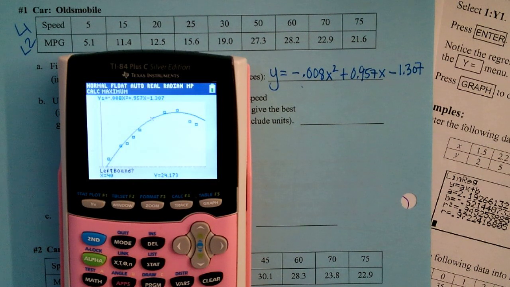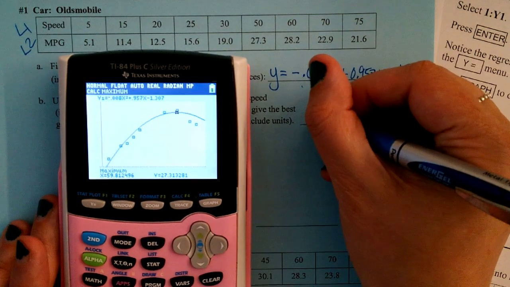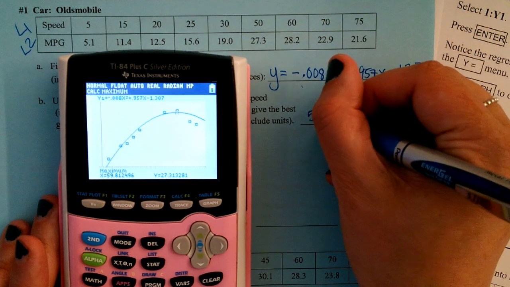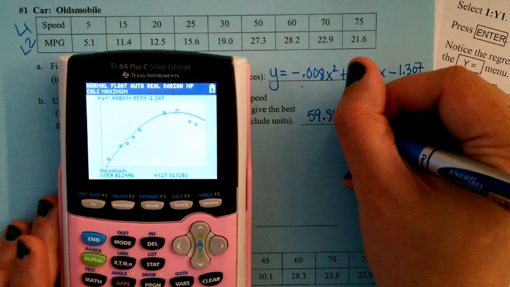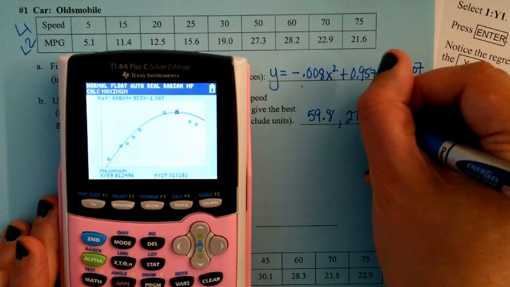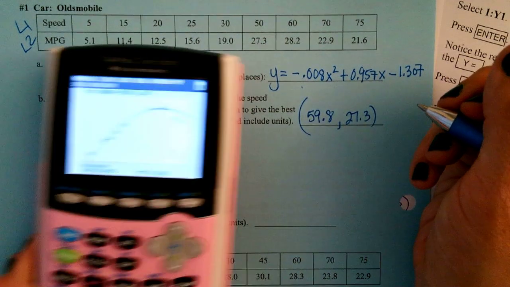Am I on the left-hand side of the maximum? Yes. Scroll past the maximum to the right-hand side. Am I on the right-hand side of it? Yes, enter. And now guess, press enter again. Our maximum is 59.8. This is our vertex, 27.3. So that's our vertex.